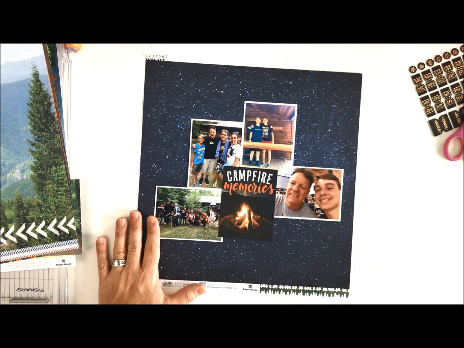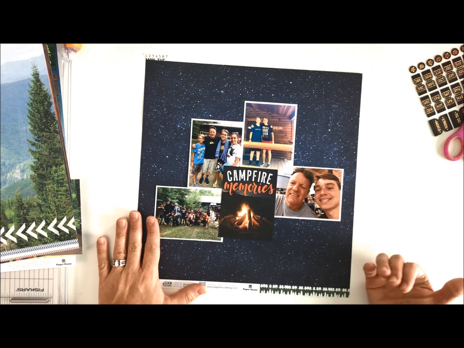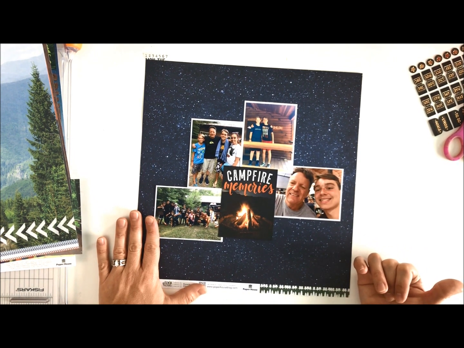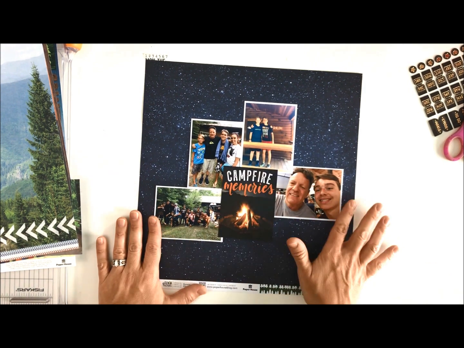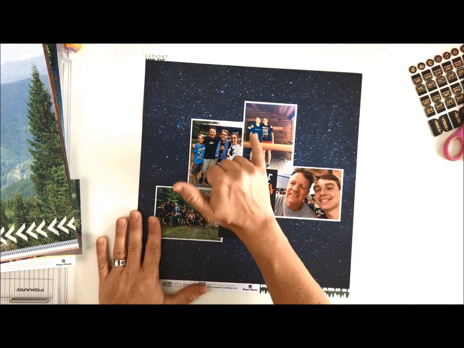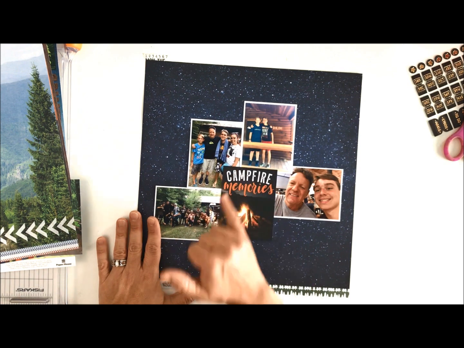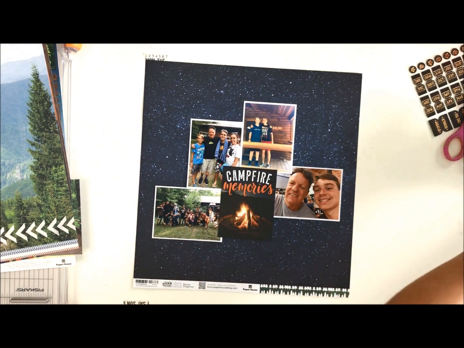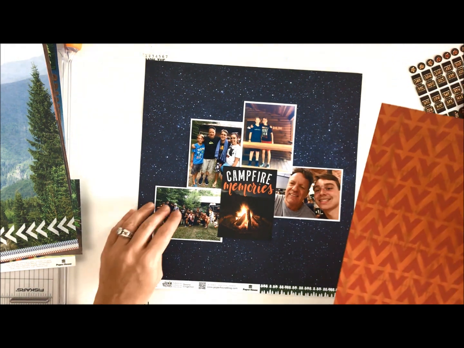But what I want to do is take it to the next level, and to do that I want to actually bring in some colors that are going to pop. There's not a lot of color in here. There's some blue, there's some orange, and there's some red. So I don't really have to deal with anything on the picture per se.